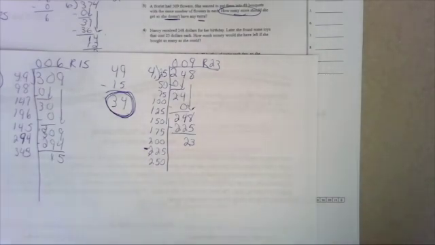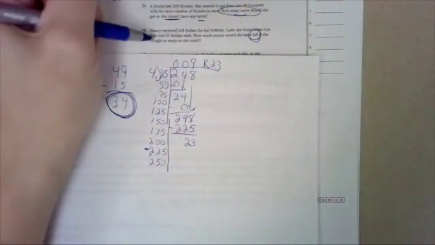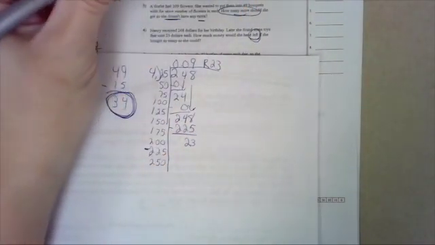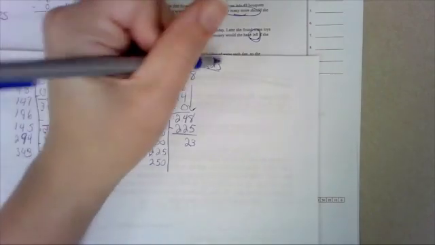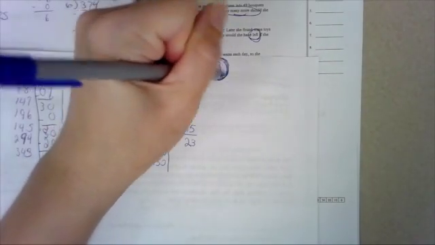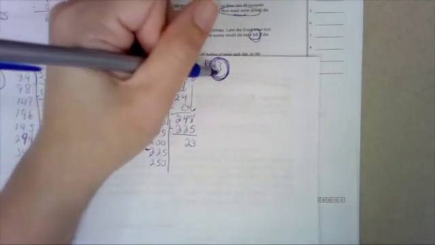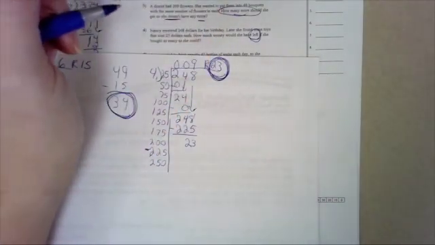So how much money would she have left if she bought as many toys as she could? She's going to buy 9 toys, but how much money does she have left? $23. So this is the work, but the answer is actually 23. So you need to make sure you circle or write 23 on the line.